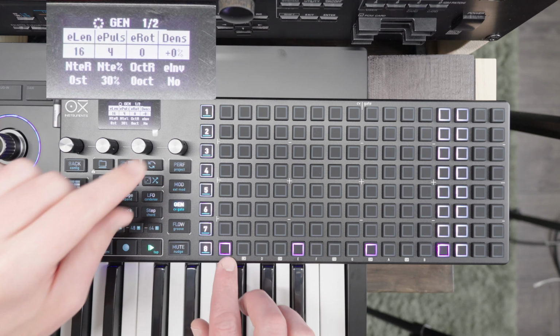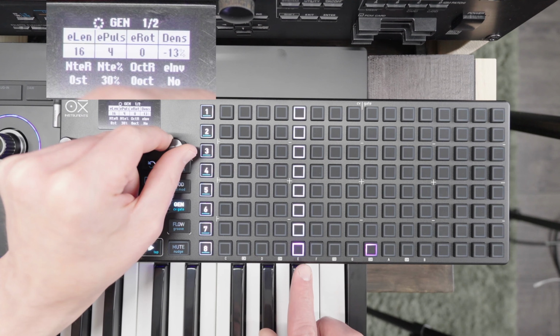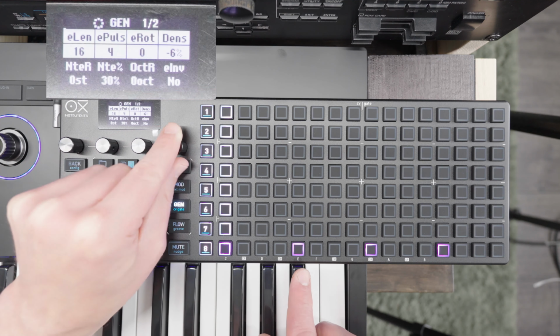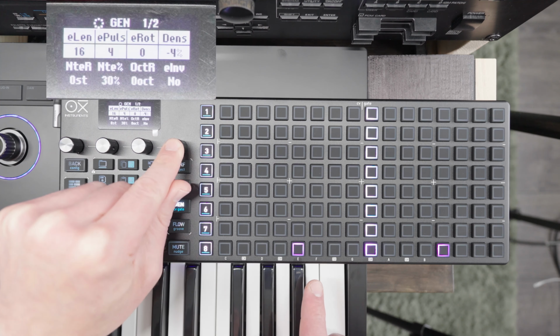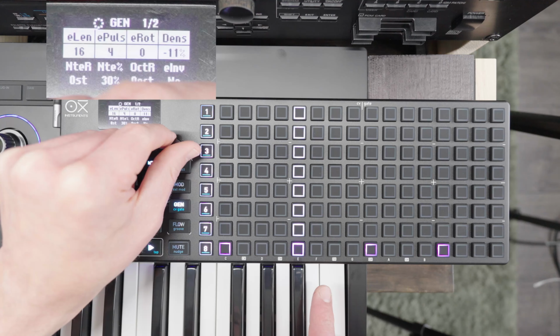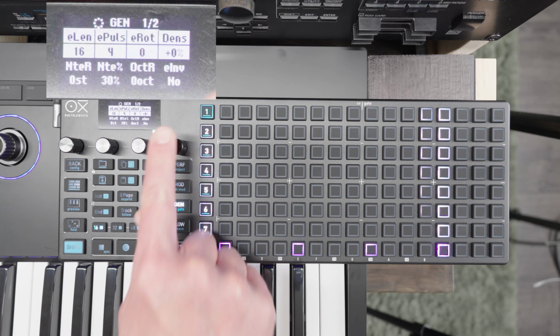Okay, so you can also go backwards on the density, so it'll randomly remove steps. Go back, and it will remove different steps. So that's more random.